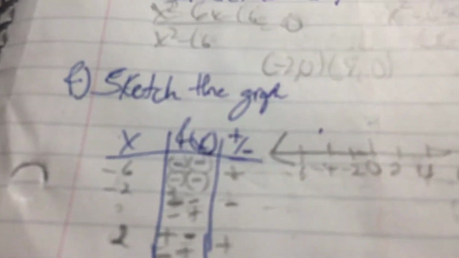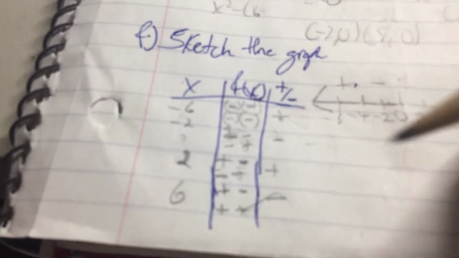So, for example, negative 6, when plugged into the equation, we get a positive value, so the graph is positive at negative 6. At negative 2, we get negative, and so forth. We get positive, negative, positive, negative. That's how the graph will look. It'll be positive at -6, negative at -2, positive at 2, and negative at 6, around those intervals.